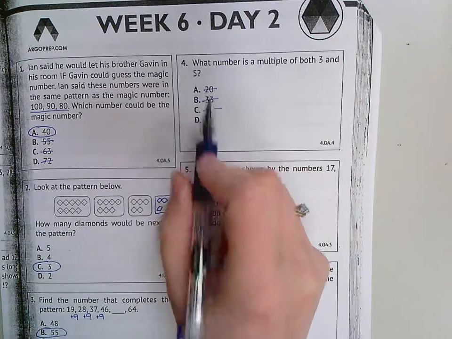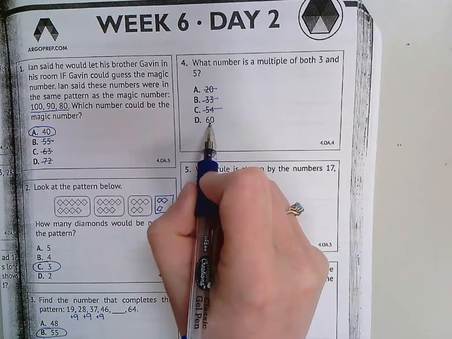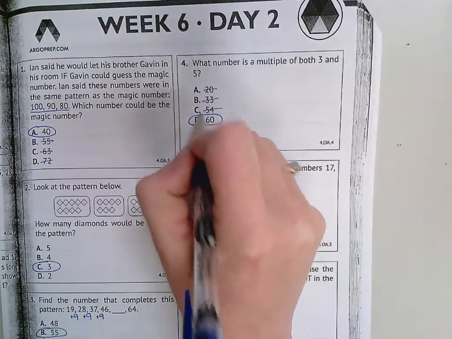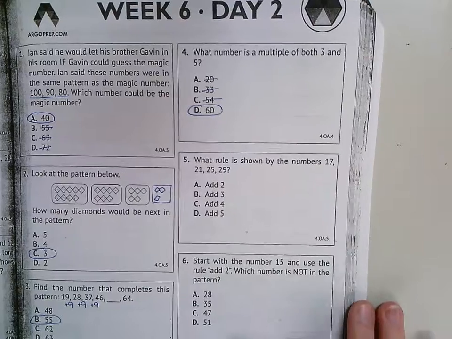I can multiply 5 by 12 to get to 60. And I can multiply 3 by 20 to get to 60. So 60 is that multiple.